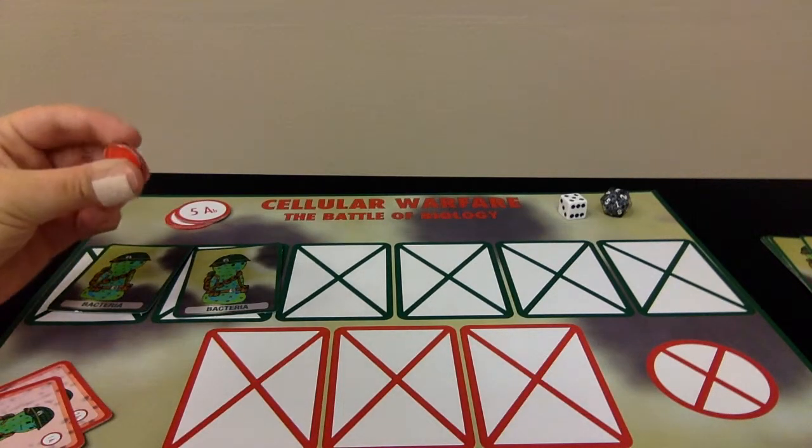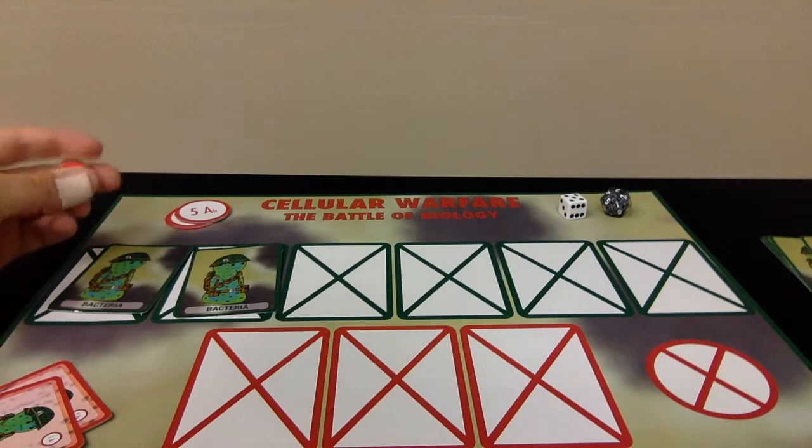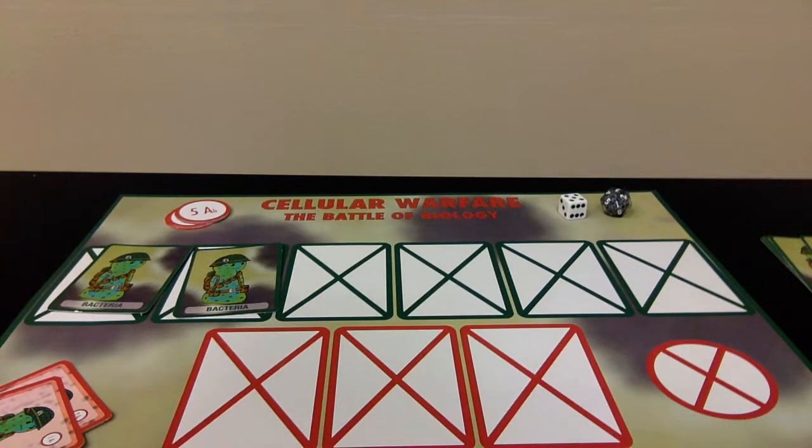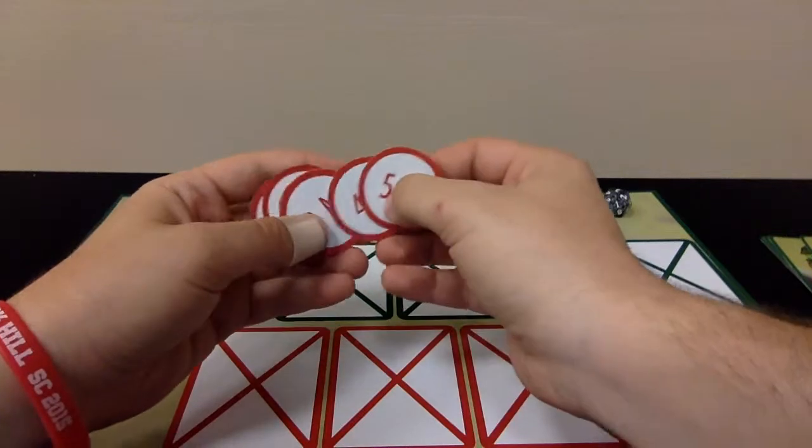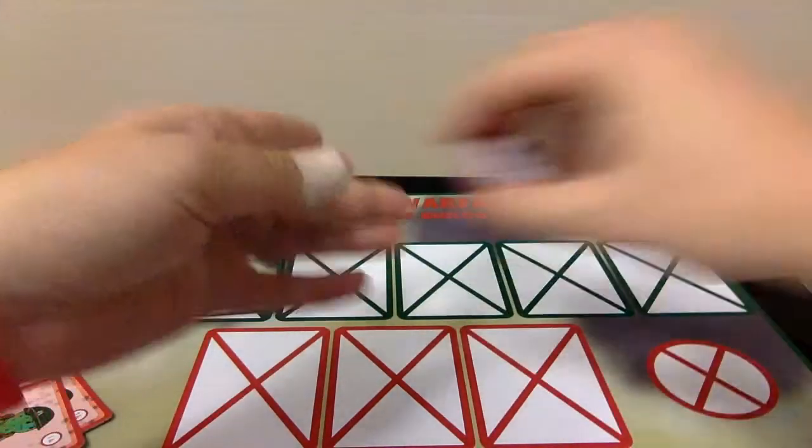We have 18 of these red tokens, which will come into effect later in the game, and these chips, which are just to help you keep track of what your antibody score is, which I'll explain in just a minute.